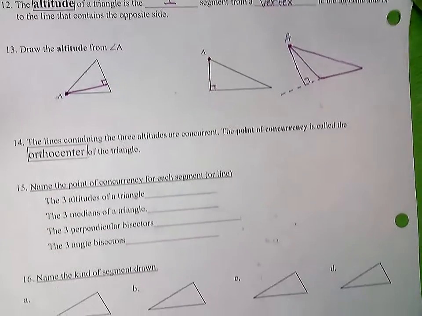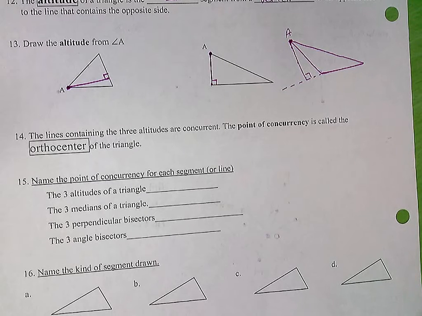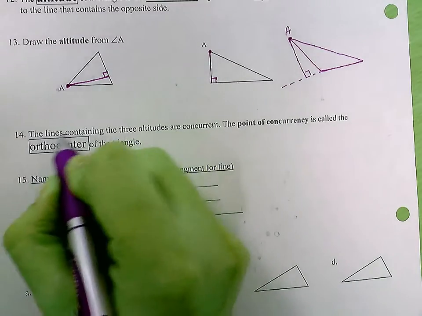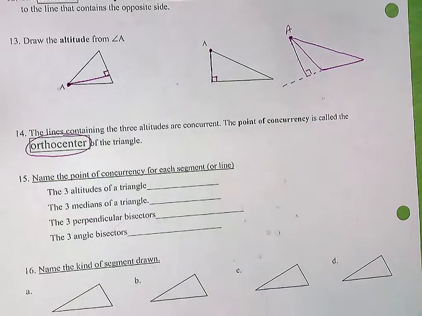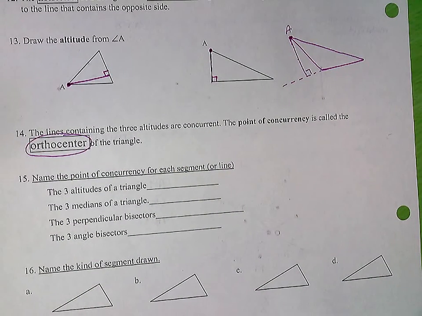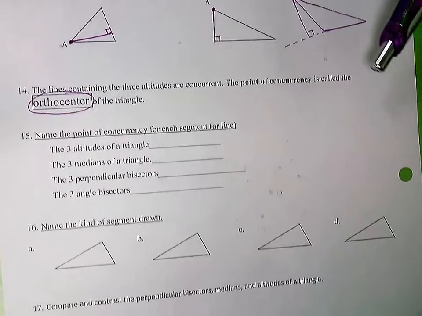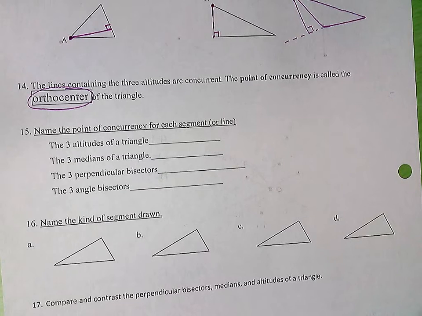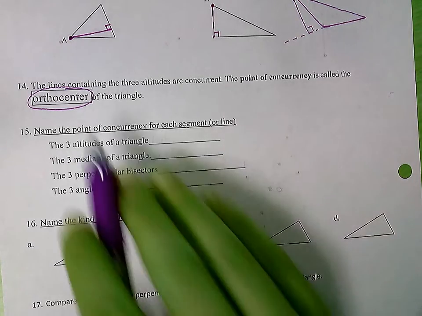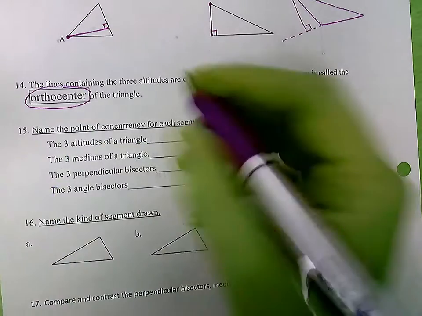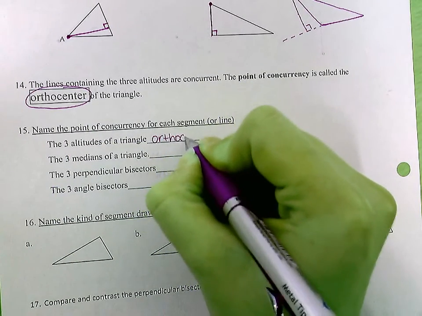Alright, so just like with all of the other segments we talked about, altitudes also have a point of concurrency. Okay, that point of concurrency is the orthocenter. Okay, so we have a circumcenter, an incenter, a centroid, and an orthocenter. So in 15, I want to name the point of concurrency for each segment. So altitudes, we just learned, is the orthocenter.